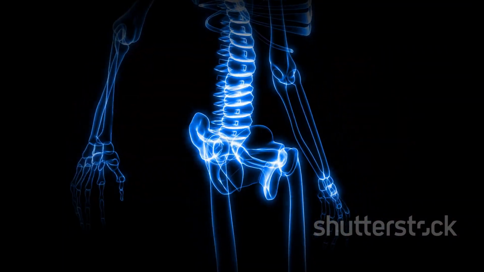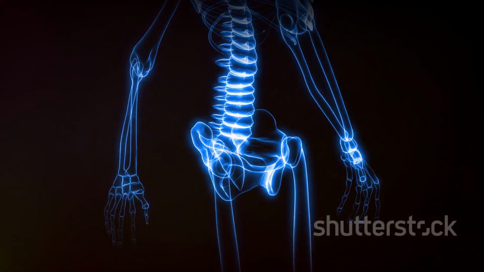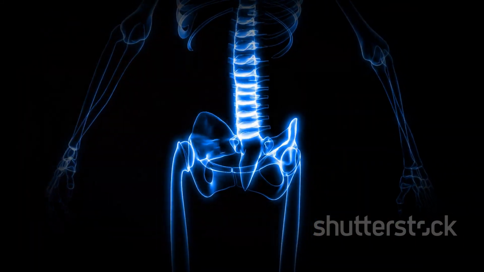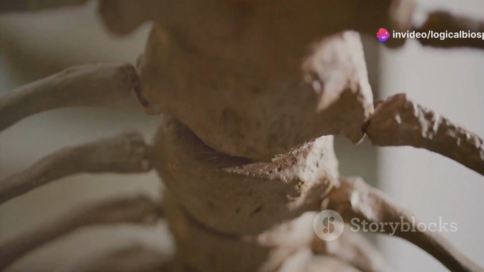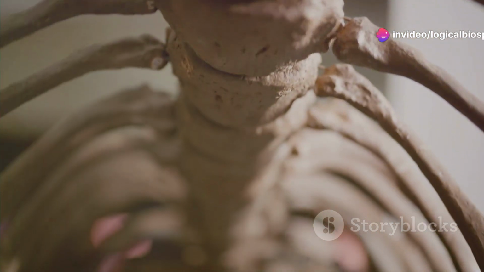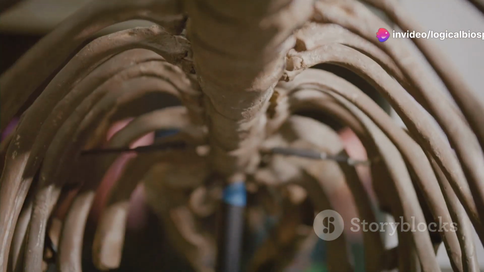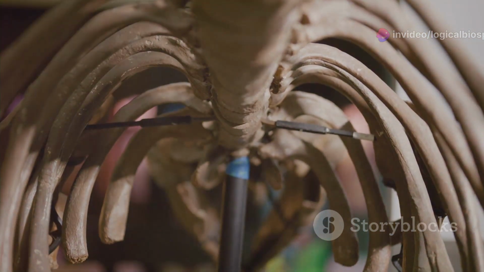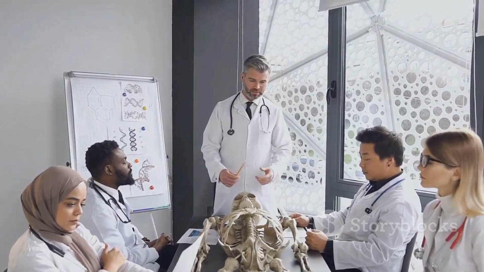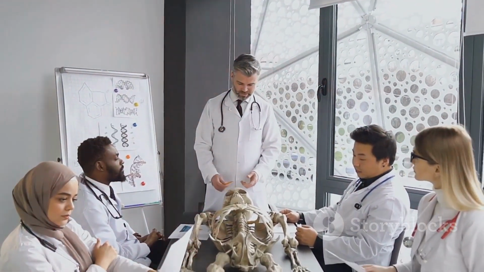Then we have spongy bone, or cancellous bone, found primarily in the ends of long bones and inside flat bones. Spongy bone has a porous structure that makes it lighter and provides space for red bone marrow, where blood cell production occurs. In addition to bone tissue, bones also contain several important components.